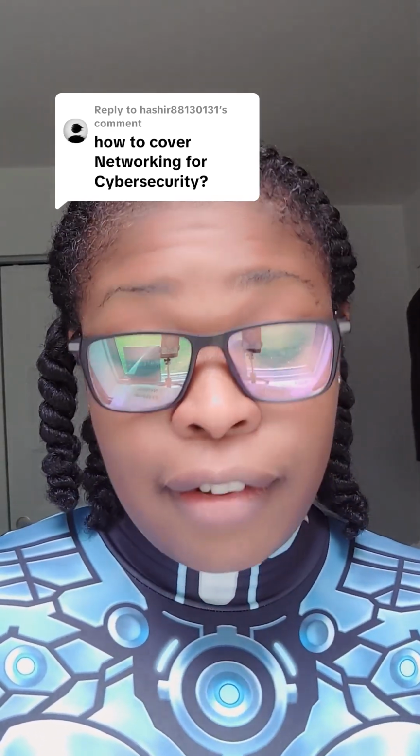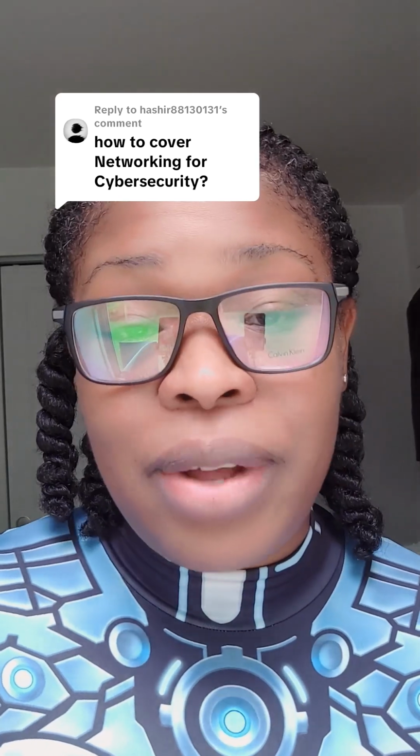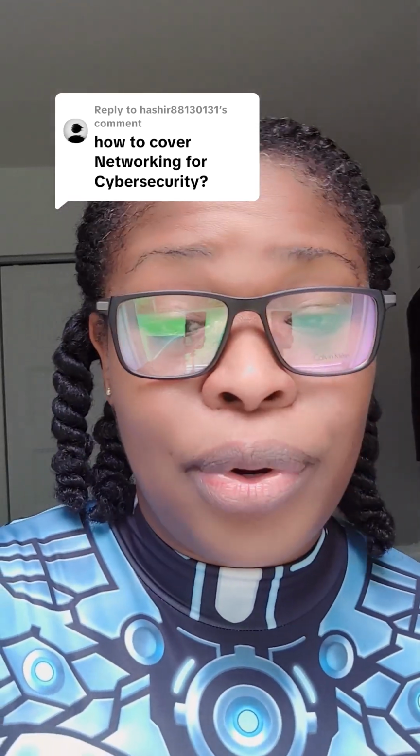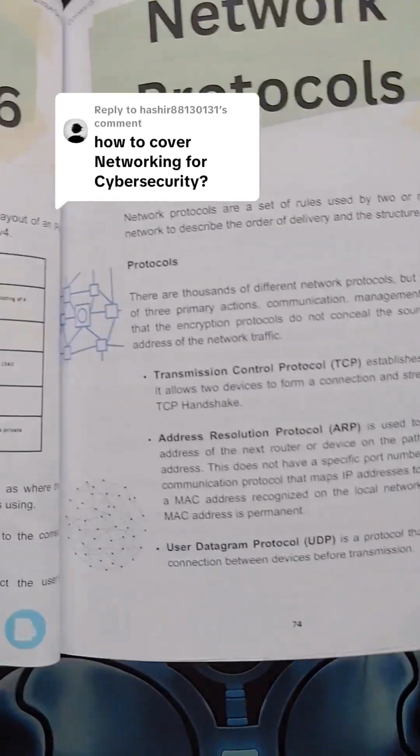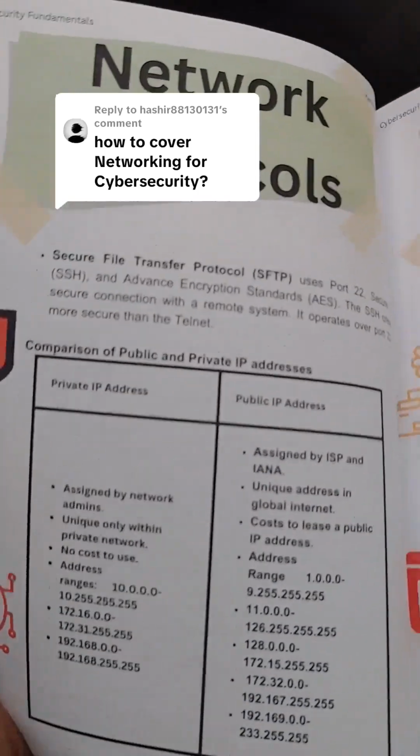So these are just a few of the network protocols that we have to learn. There's 16 and I think there are more. Okay, so yes, all of this can be found from page 74. Let me show you. Okay, pages 77. Yes, 77. Awesome. So that would be all.